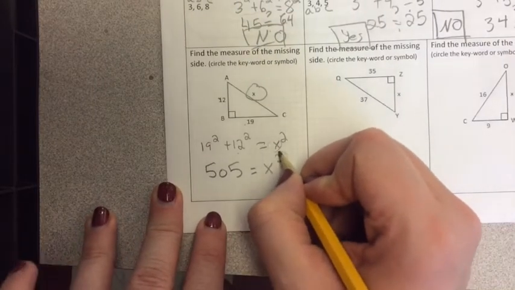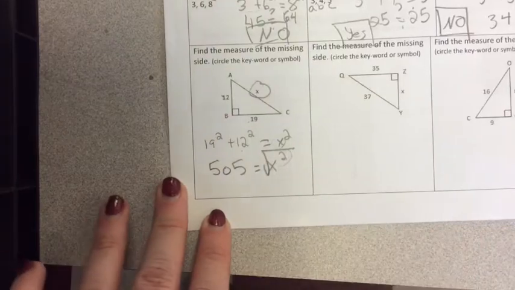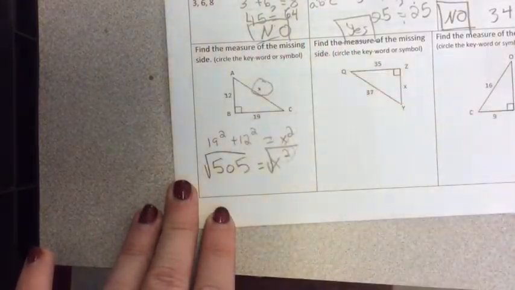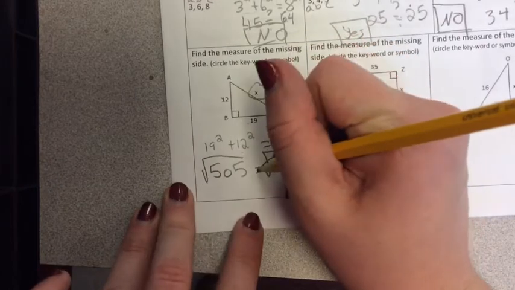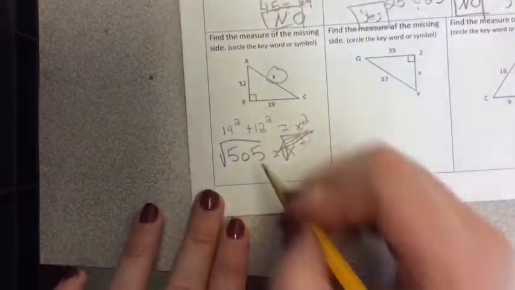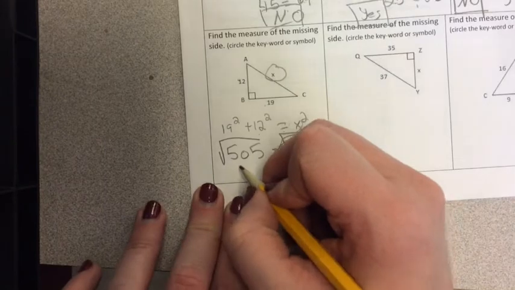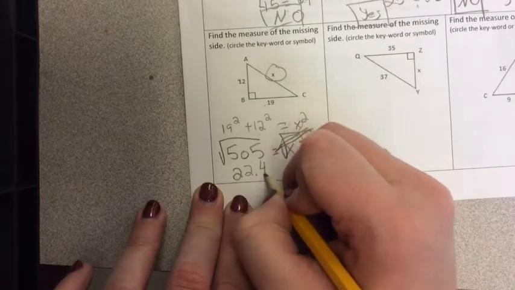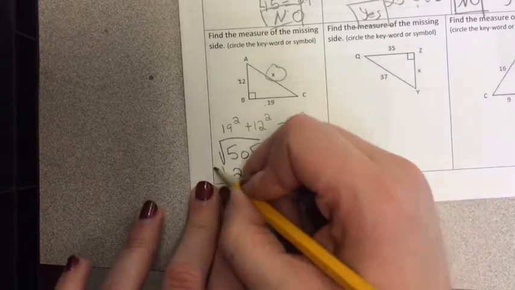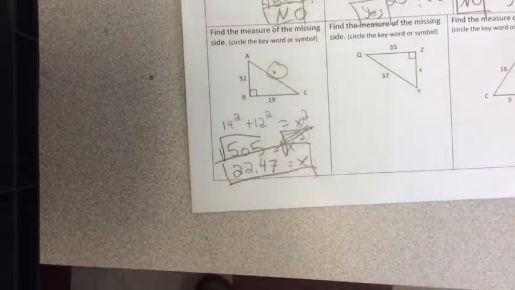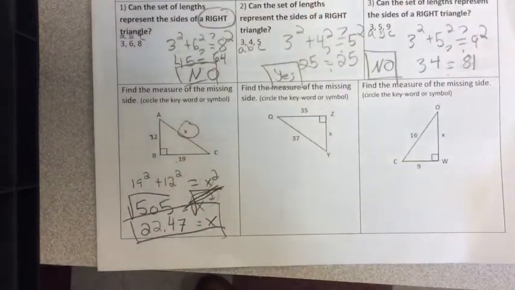Now the opposite of this squared is a square root. So I'm going to square root each side. So squared and the square root, because they're opposites, they go away. And then the square root of 505 is 22.47. So that's the length of the missing side. Let's move on to our next example.